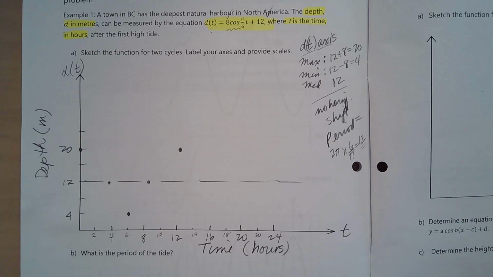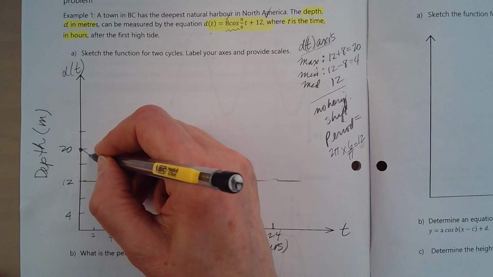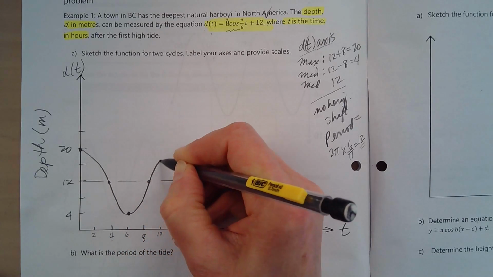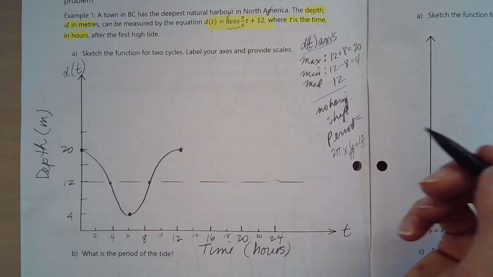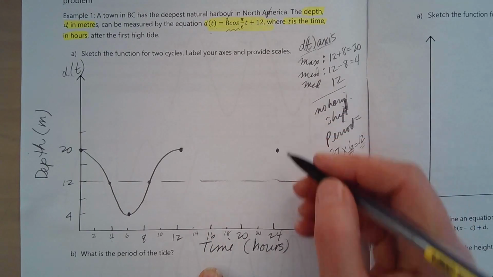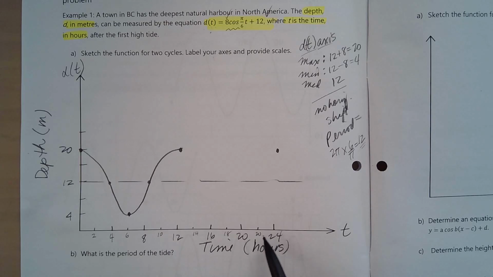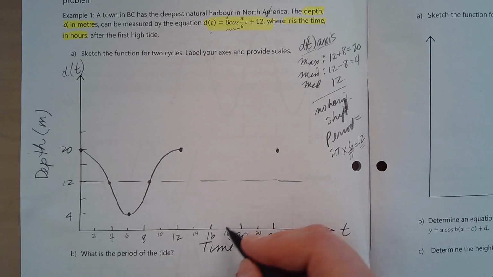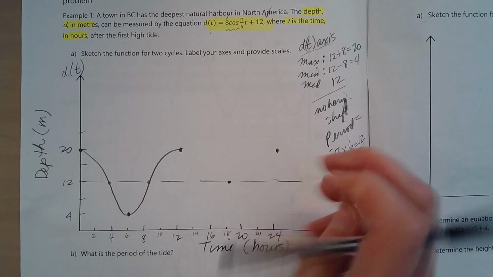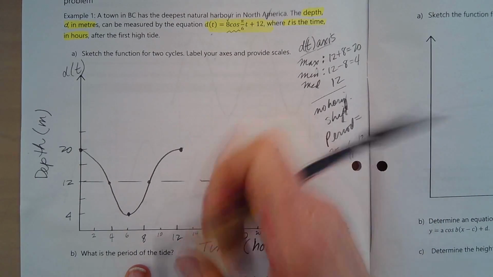Does that look like a cosine graph? The V formation? It does, right? Except I don't draw sharp edge V's. I do my little parabola shape, right? Okay, let's do another cycle. Starts at 12, so it ends at 24. Halfway between 12 and 24 is 18. So that's going to be my low point, sorry.